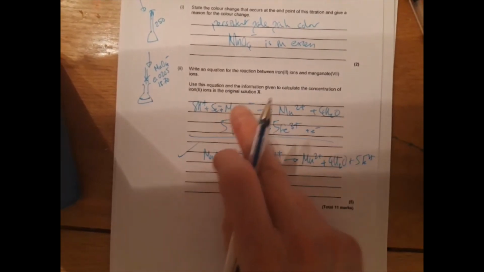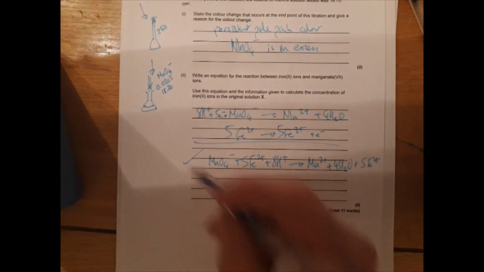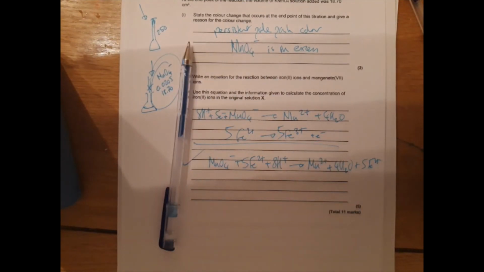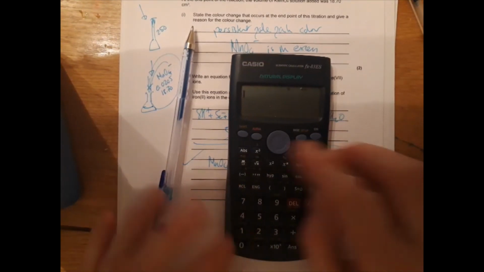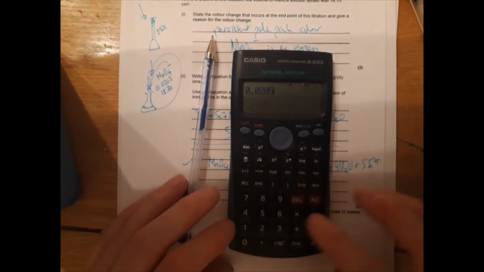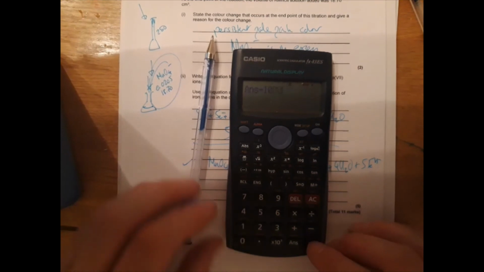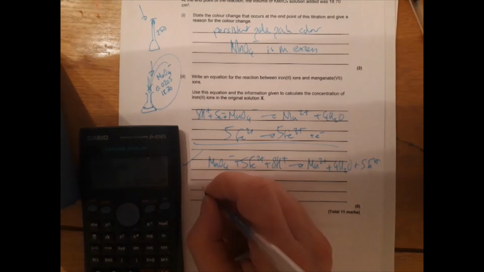Alright, here's 1 mark. Use this equation and the 1:5 ratio to give the concentration. Alright then, so I'm going to start here, start at the burette. Calculator. I can see it, it's on the top shelf. Right, burette says 0.0205 times 18.7 divided by 1000 equals moles of manganate. So I'll write that down here.